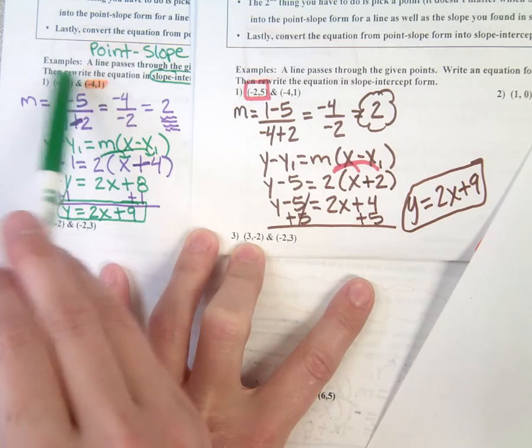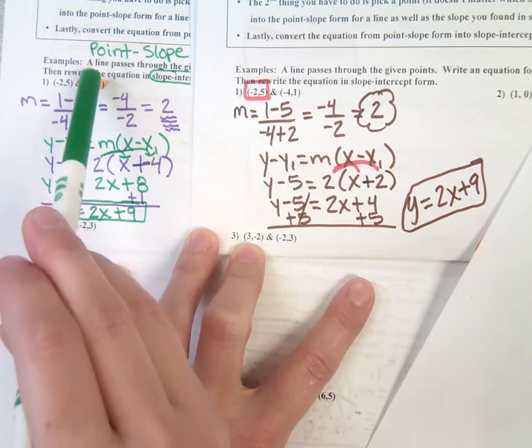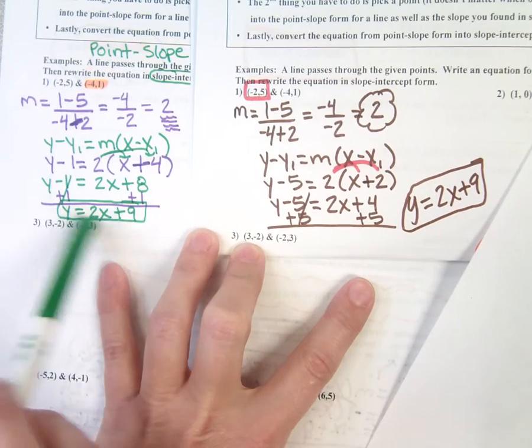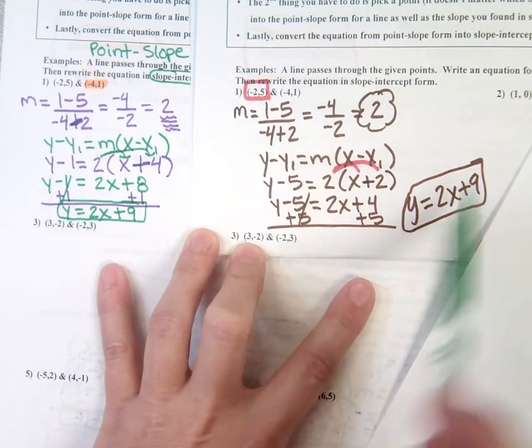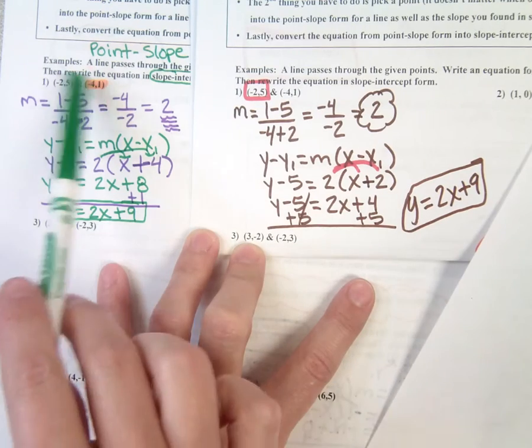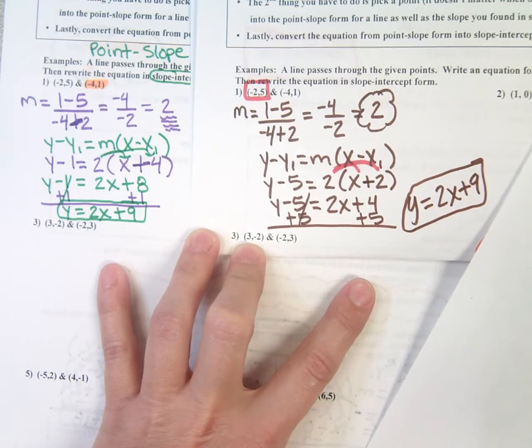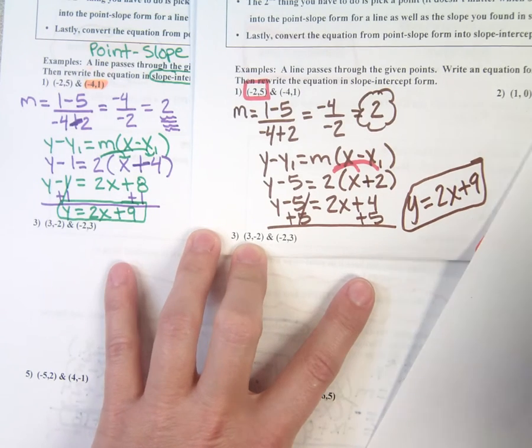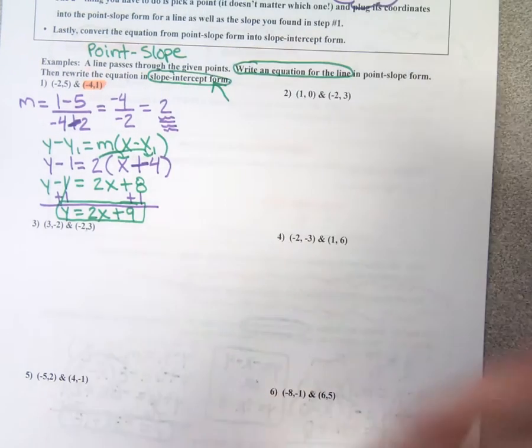So you can pick either point you want to use, it doesn't matter. In this one I chose the second point and I got an answer, y equals 2x plus 9. In this problem I selected the first point and I got the same answer. So it doesn't matter which point you pick, whichever one looks the easiest to you, or just go with your gut and just pick one. But it doesn't matter which point you pick.